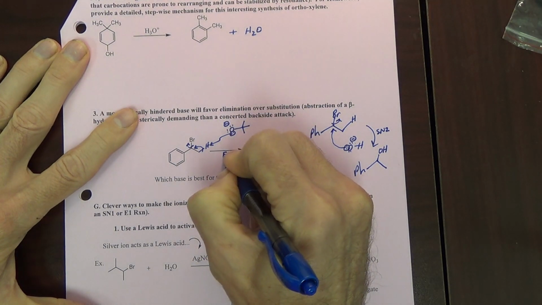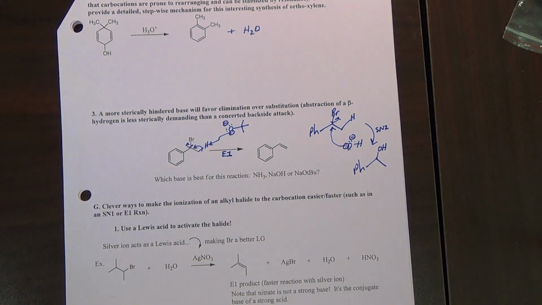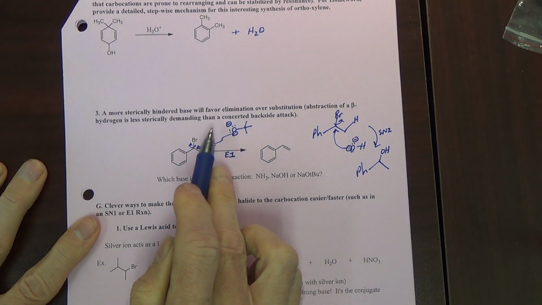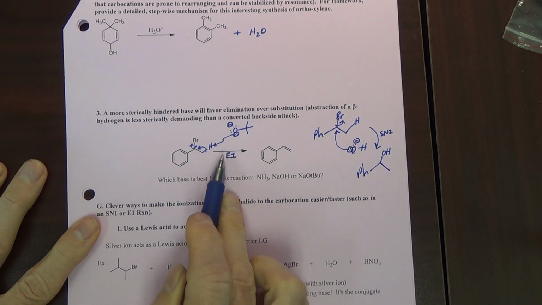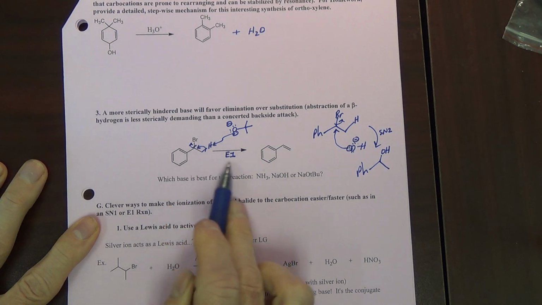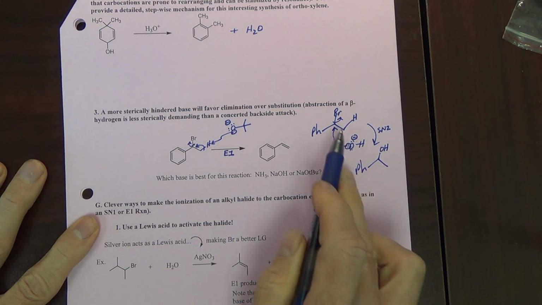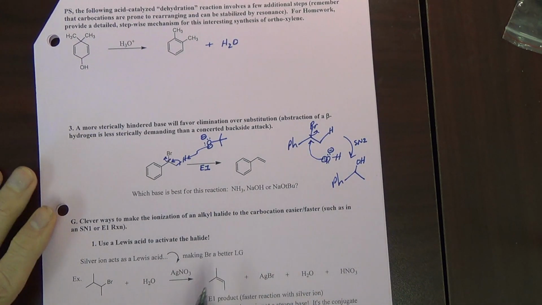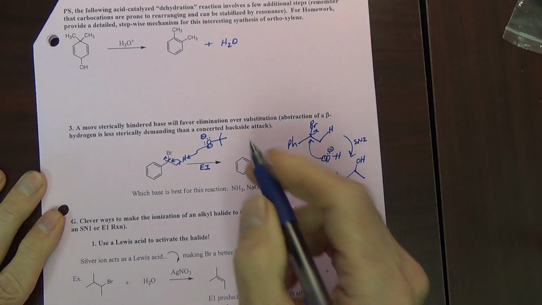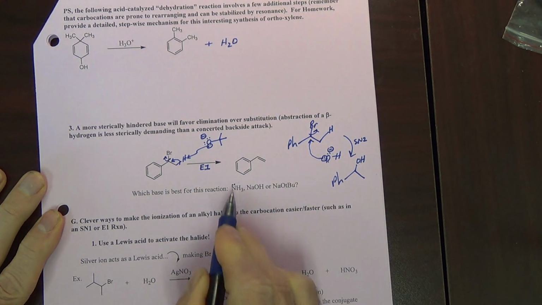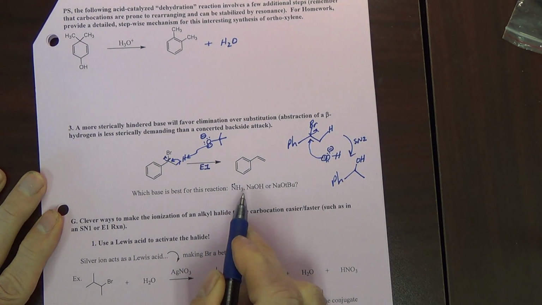And so here, a sterically hindered base is going to more likely give you elimination than substitution. Now ammonia would also be likely to give substitution.